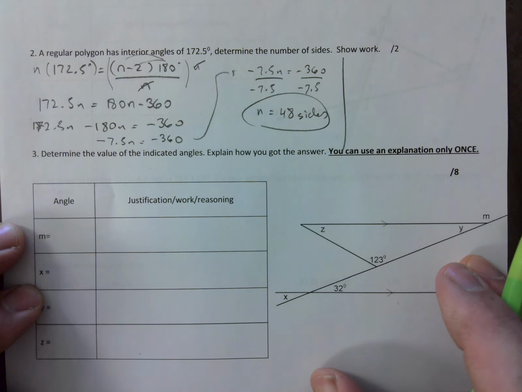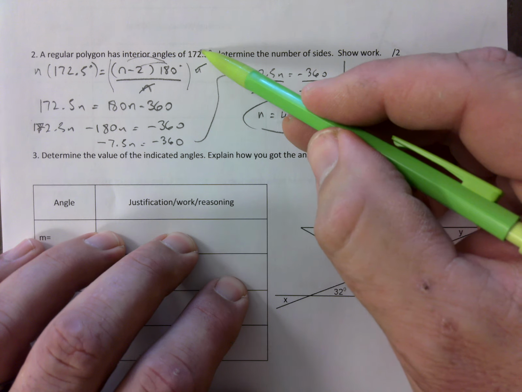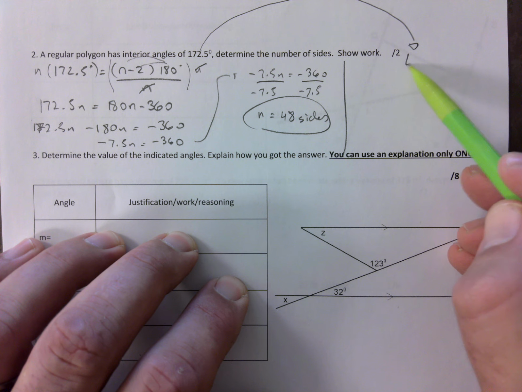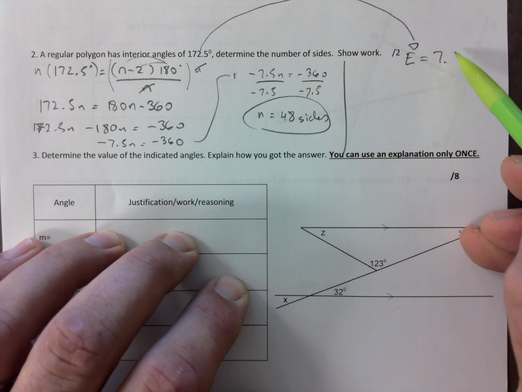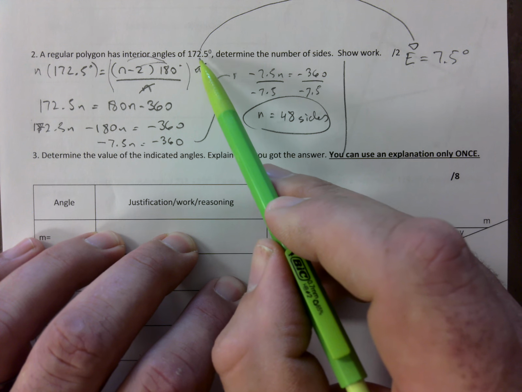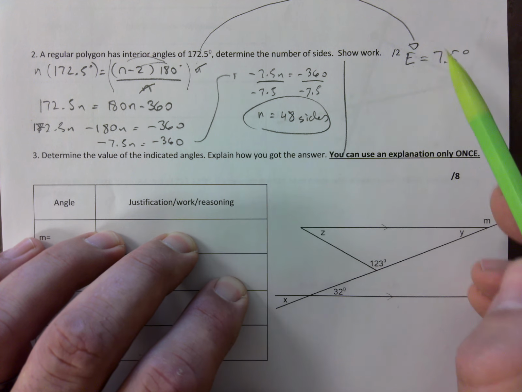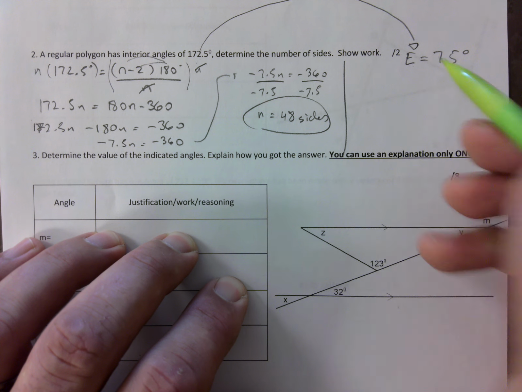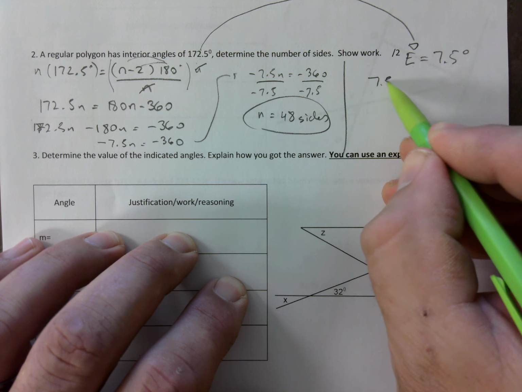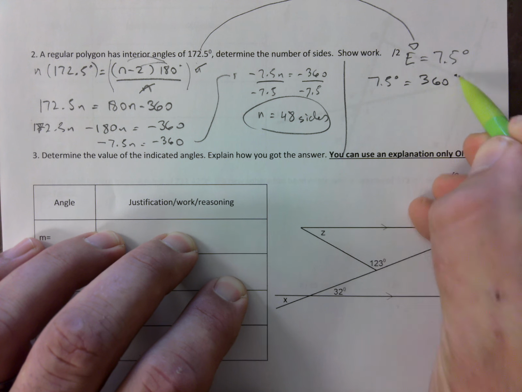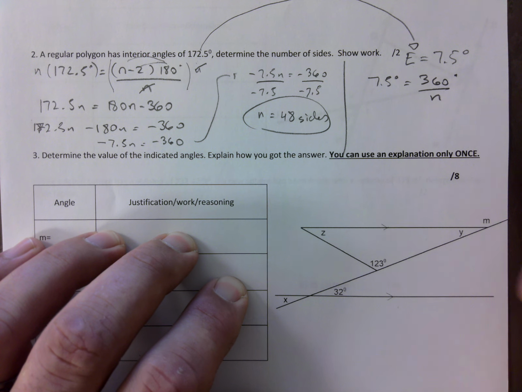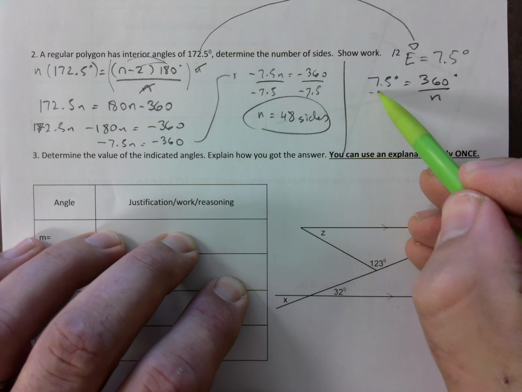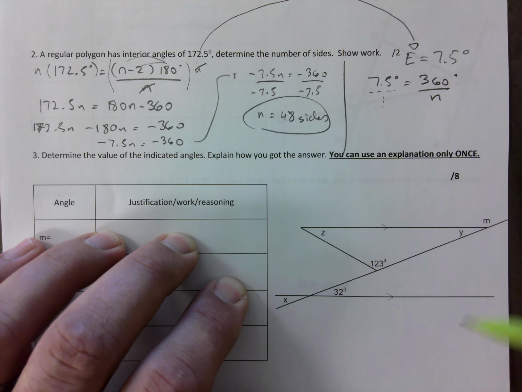Another method you could use is, from this we know that the exterior angle is 7.5 degrees. We take 180 minus this to get our exterior, turn that into a different question almost. And then you know that the exterior angle is equal to 360 degrees over n. This should remind you, right? There's technically an invisible 1 down here.